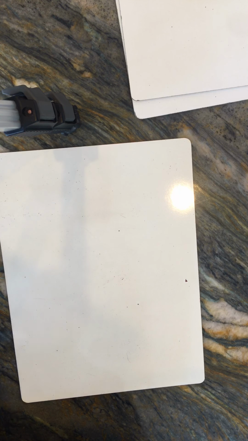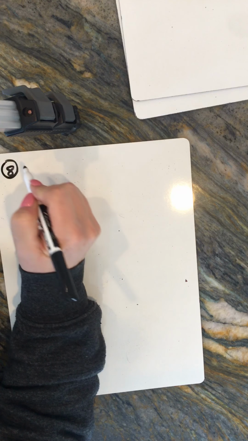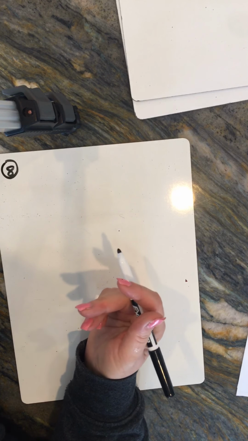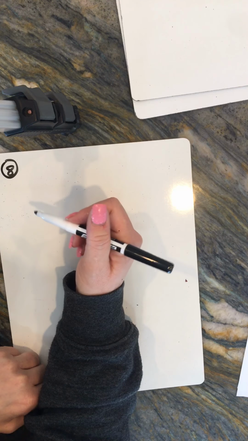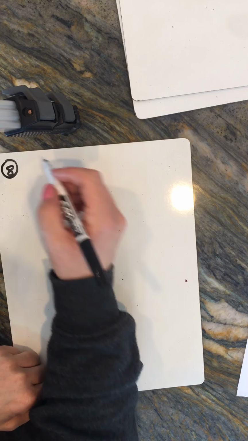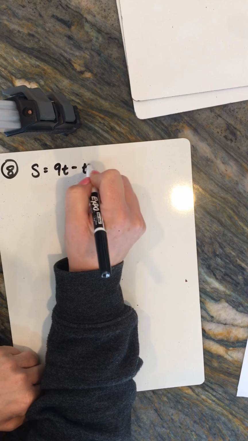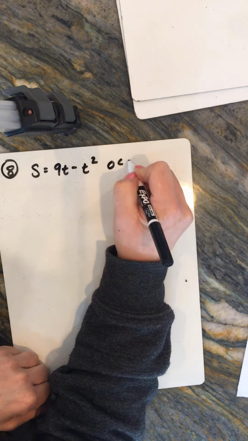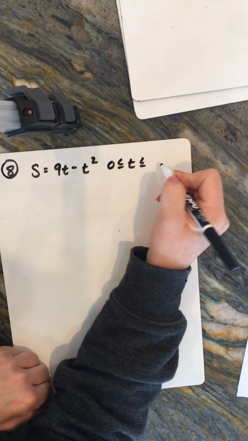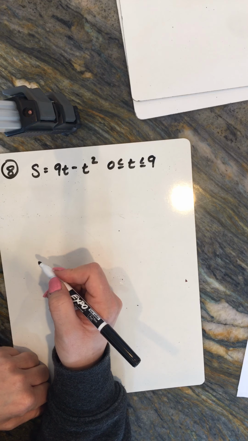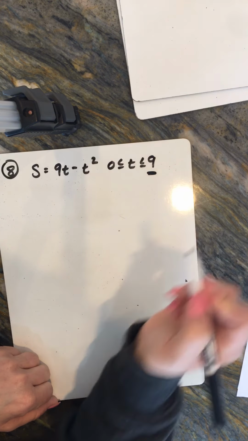Particle motion. Here we go with some of the problems that you asked about. Number 8. I think, Katie, you asked about number 8, and I think you were onto something. I think there was a typo or something wrong with the multiple choice, the answer key maybe. They give us a position of 9t minus t squared, and t is between 0 and 9, and they're asking for the speed and the acceleration at the end time of the interval, so at 9.